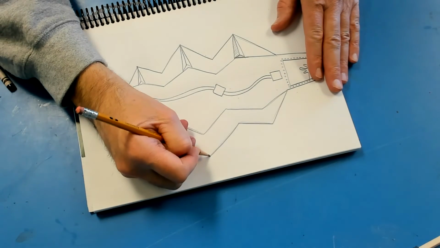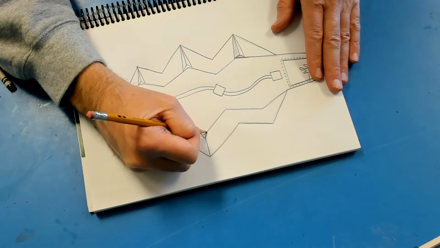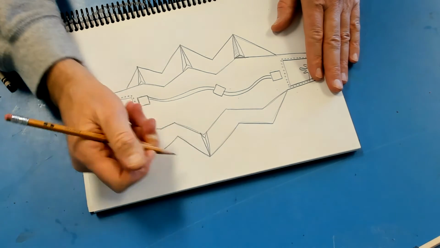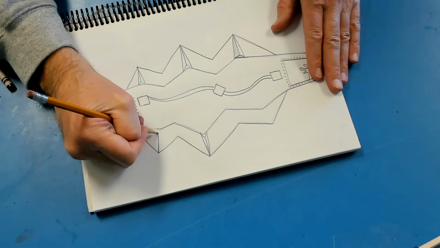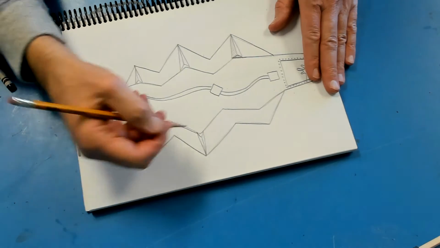And I'll do the same thing over here. So I stop short, and then I connect it with a triangle, and then I bring those up, connect, and then connect that down.